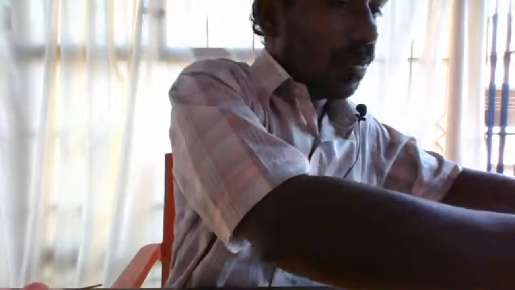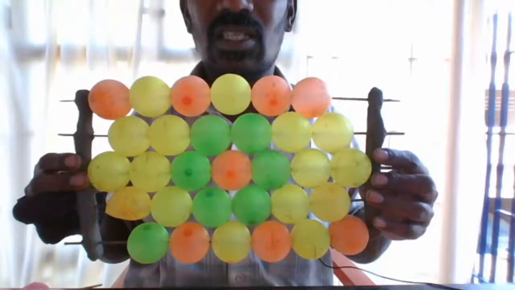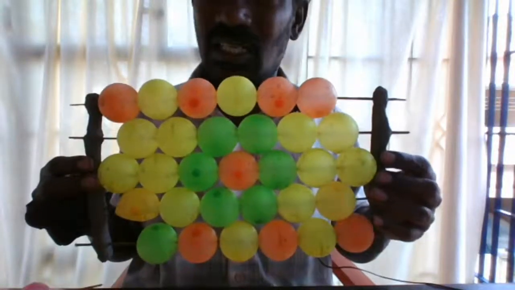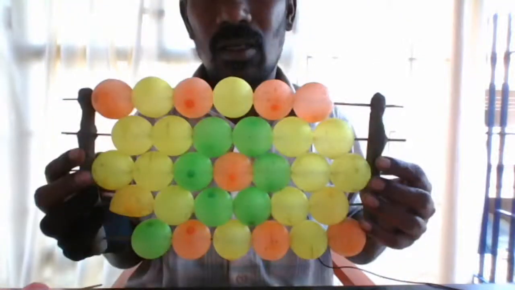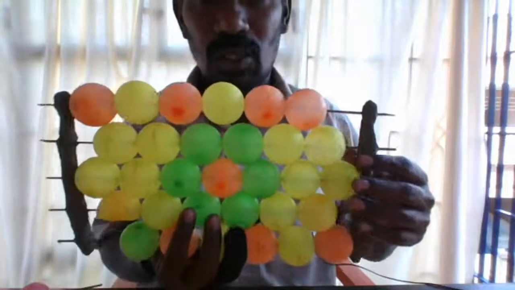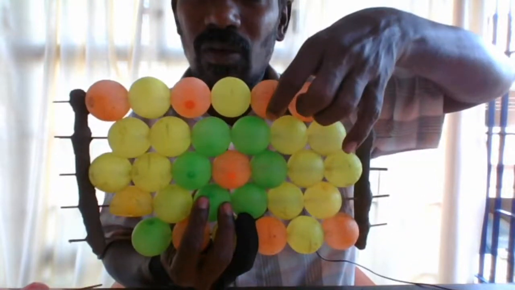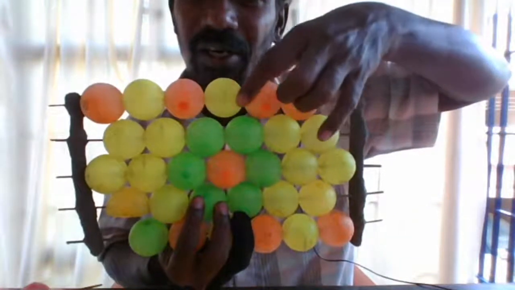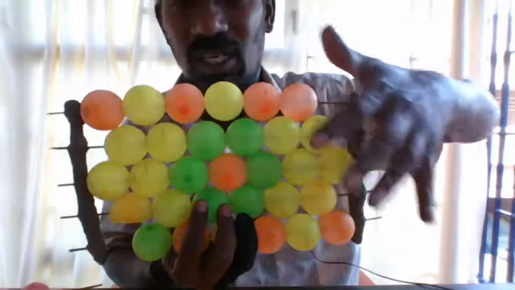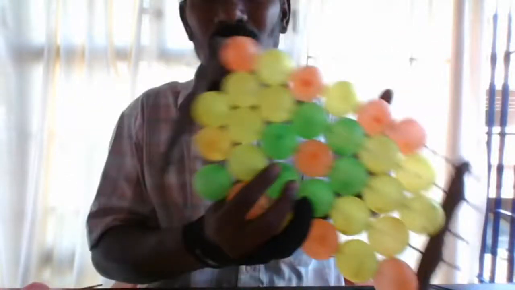Suppose we have taken one layer like this. Over this we can construct the second layer. How to construct the second layer? Over the voids only. Over which voids? Over alternative voids only we can keep second layer particles. So what is the conclusive statement? We can keep particles over alternative voids.